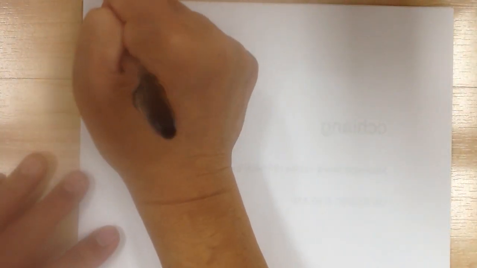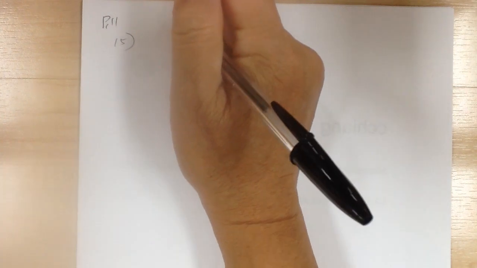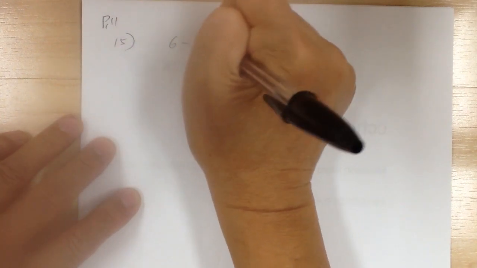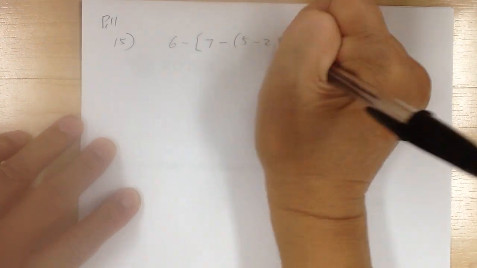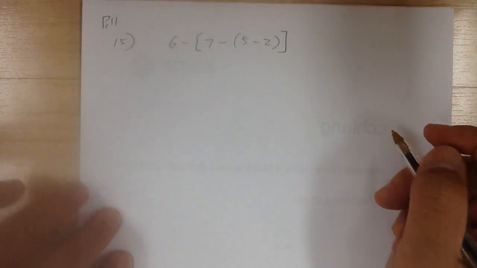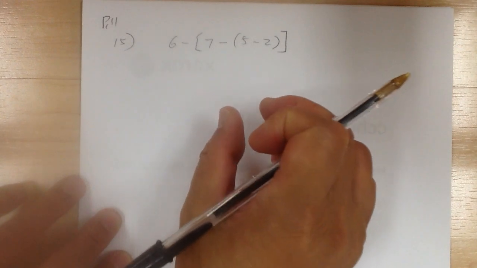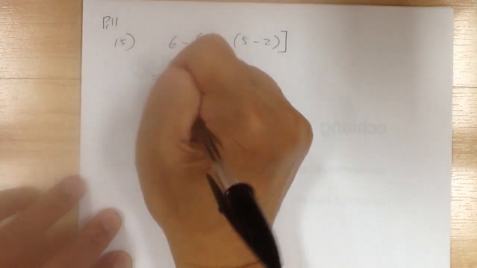Next one. Okay, number 15. You have 6 minus bracket 7 minus parentheses 5 minus 2 parentheses bracket. Okay, so you have a whole bunch of grouping symbols. So you have to do the parentheses. You have to start from the inside and you work your way out.